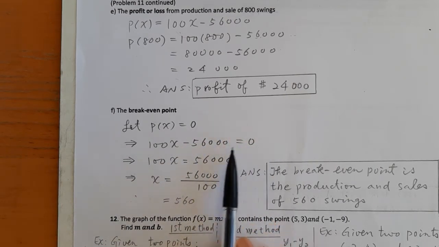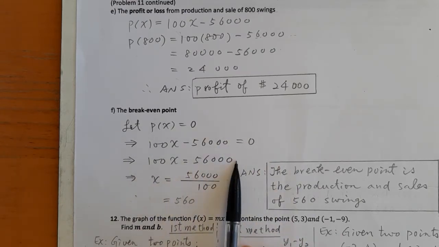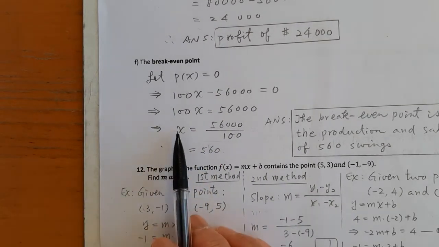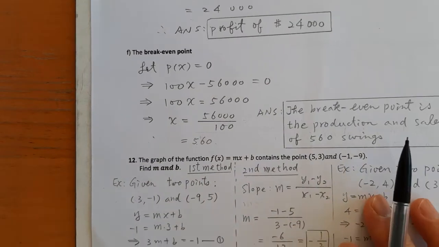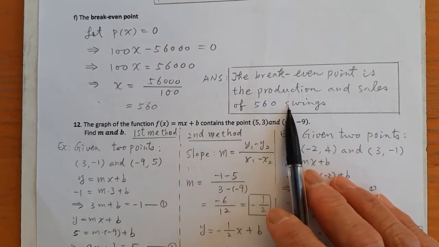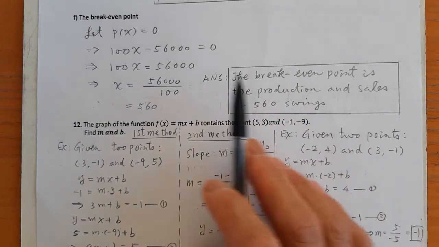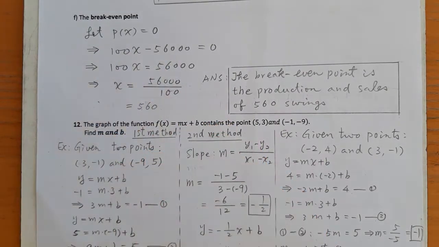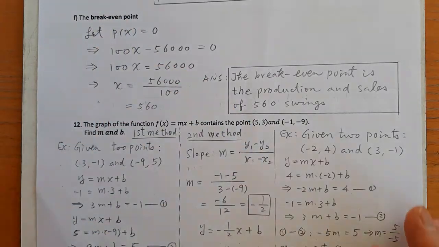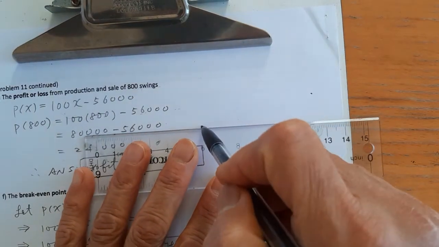Add 56,000 to both sides, so you get 100x equals 56,000, divided by 100. You get 560. So x is how many swings: if you produce 560 swings and also sell 560 swings, then your revenue and your costs are equal. Your net profit is 0. We call this the break-even point.